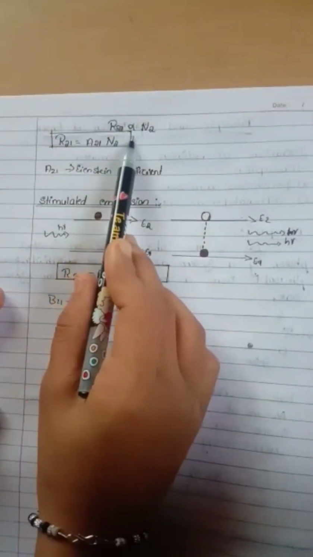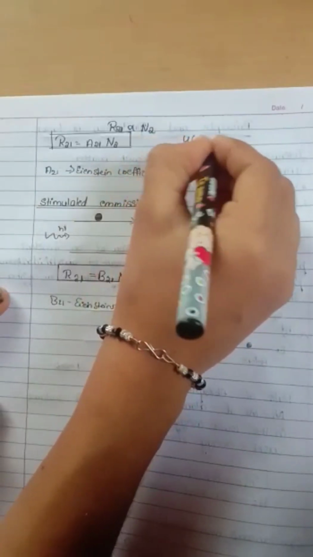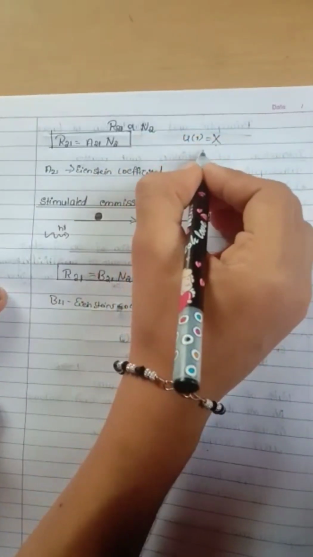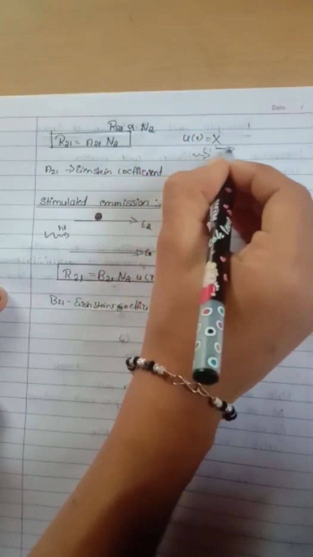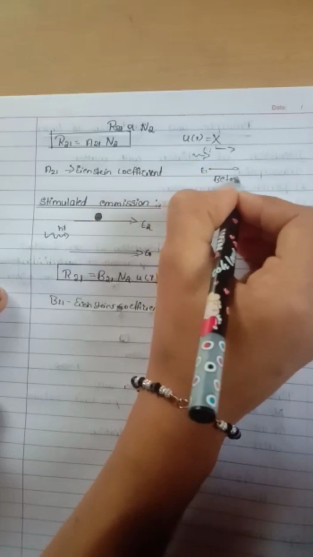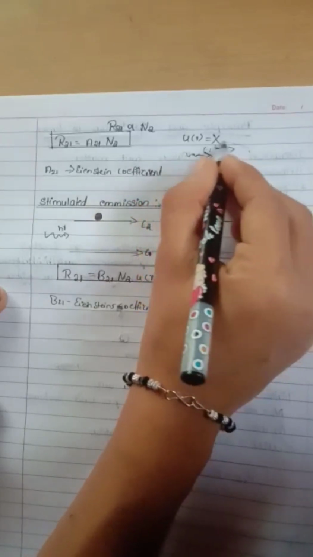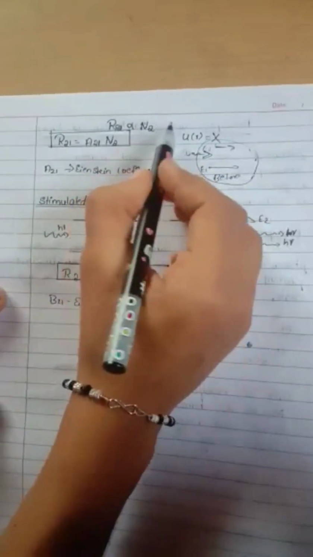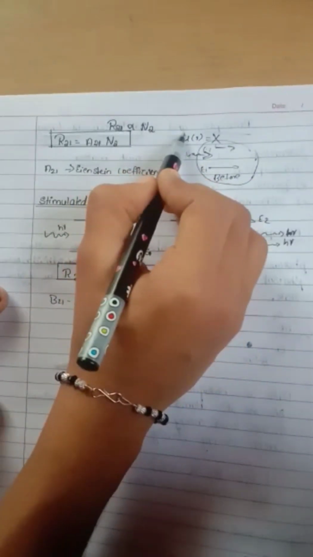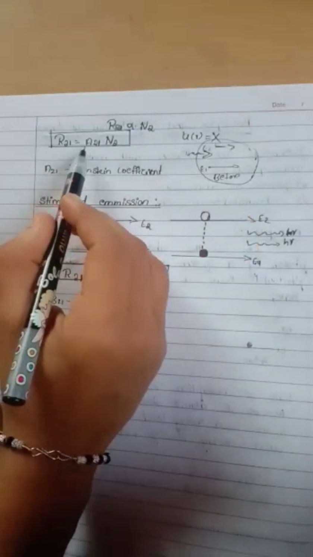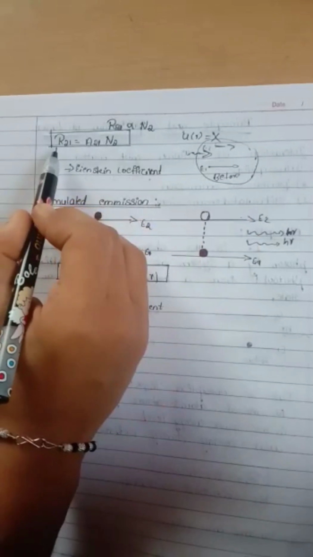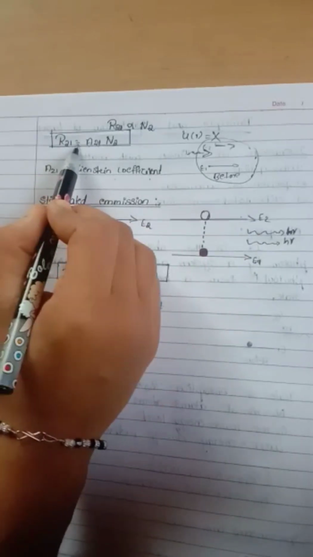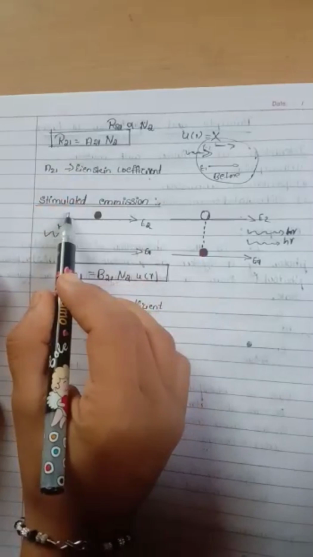Similarly, here R21 is directly proportional to N2. The term U of gamma is not there because no photon is entering these energy levels. So U of gamma is not present in spontaneous emission. A21 is the Einstein's coefficient for spontaneous emission. So the formula becomes R21 is equal to A21 N2.